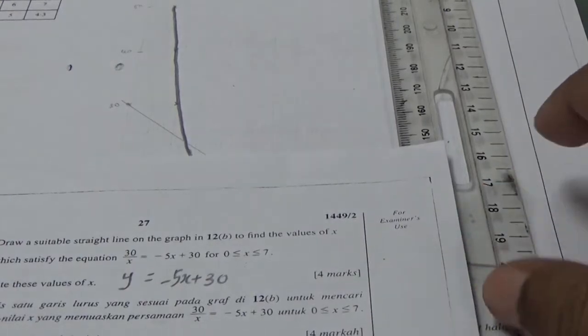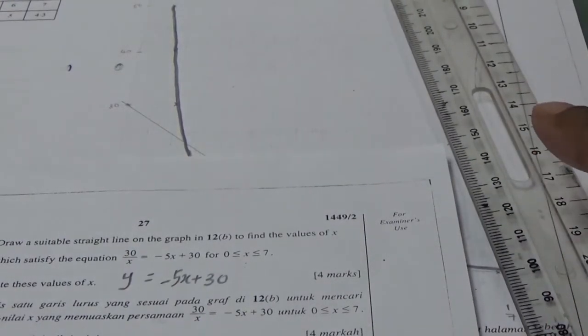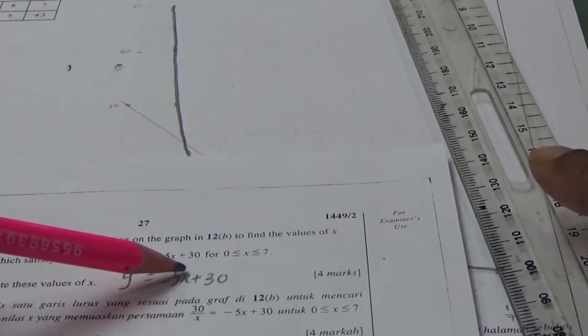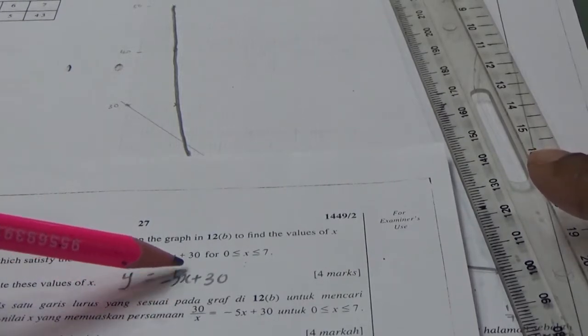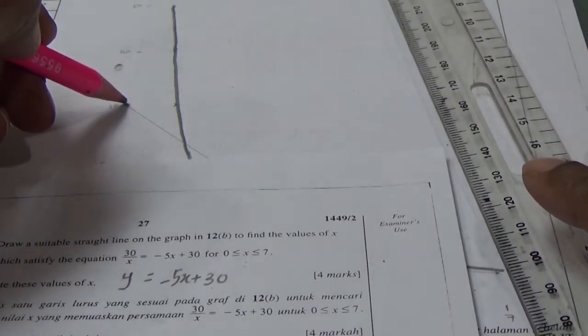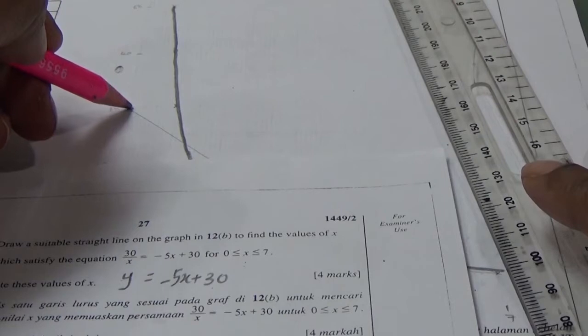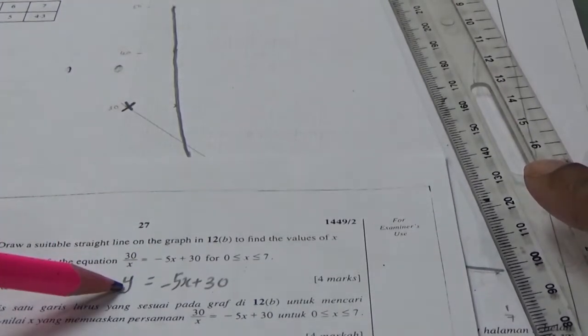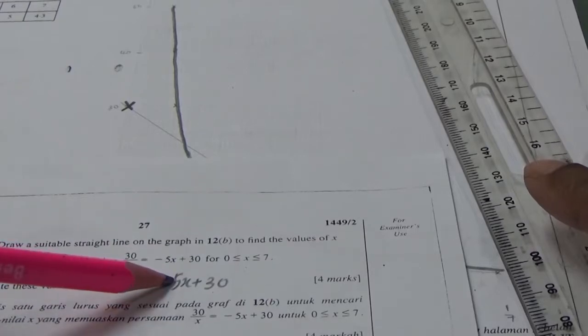The easiest way to draw y equals negative 5x plus 30 would be, let's say if x is 0, y would be 30. So one point that we can find would be when x is 0, y is 30. Next, when y is 0, what would x be?